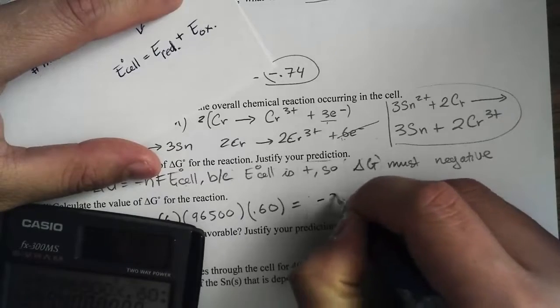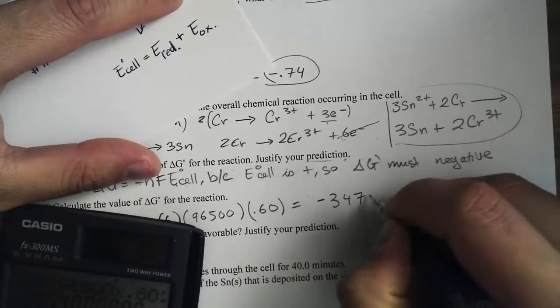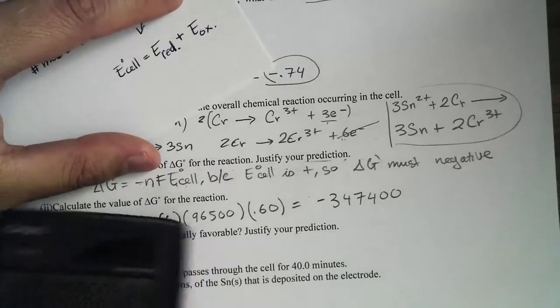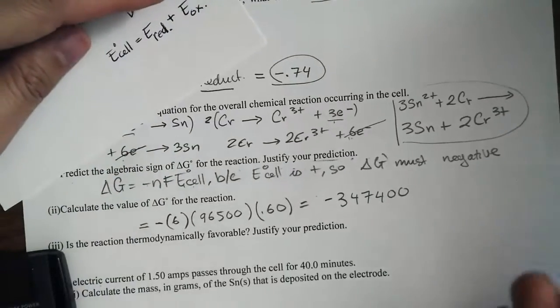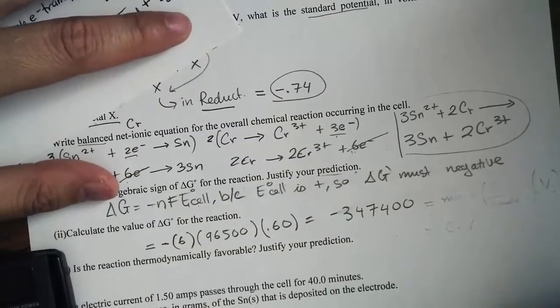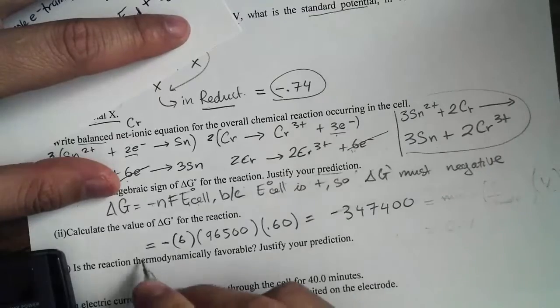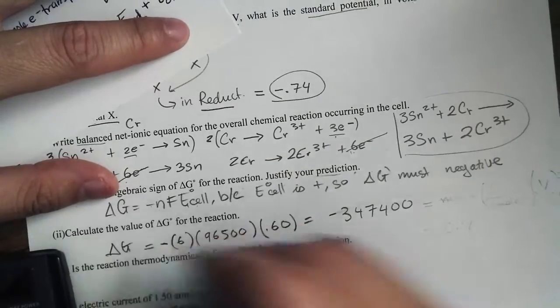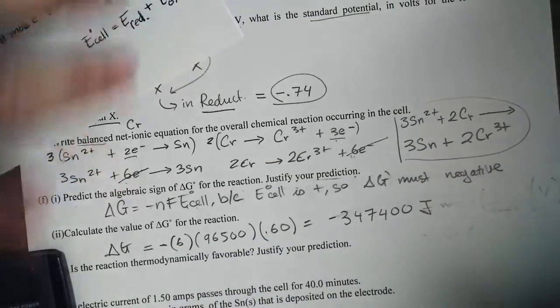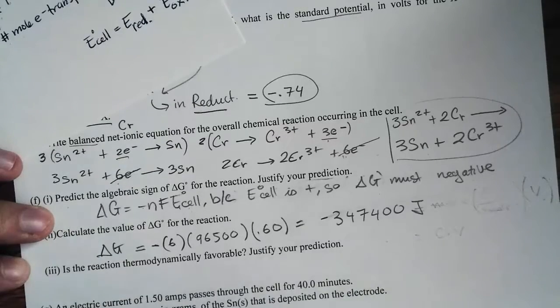Give us negative 347,400. And that is our delta G. And the unit for delta G is joule. There you go. And then the next question asks us, is this reaction thermodynamically favorable?